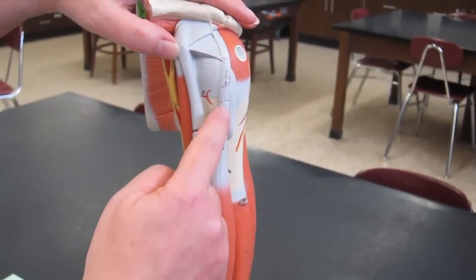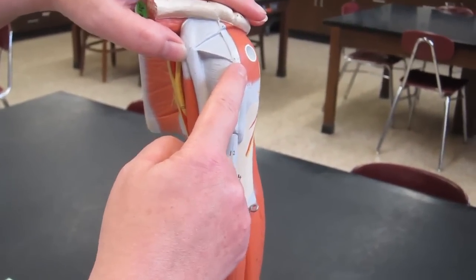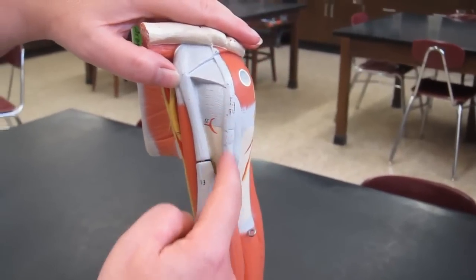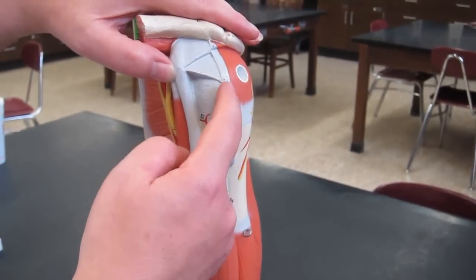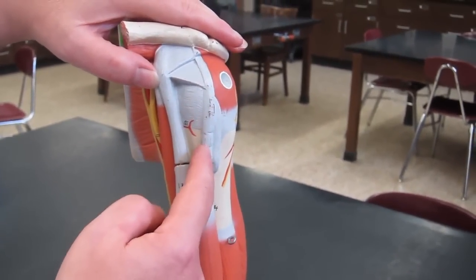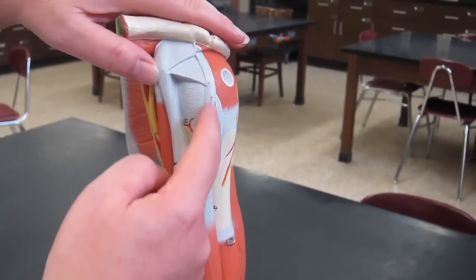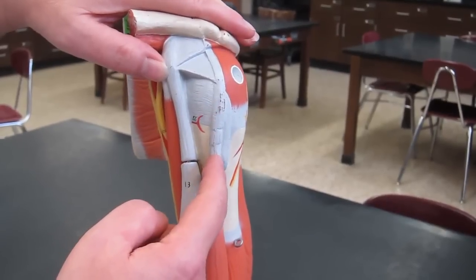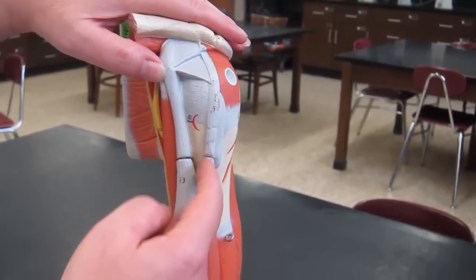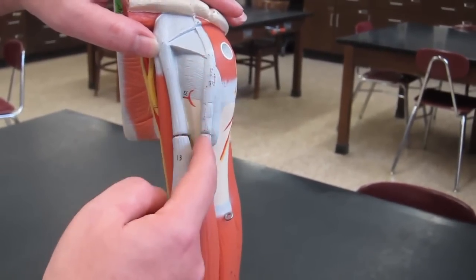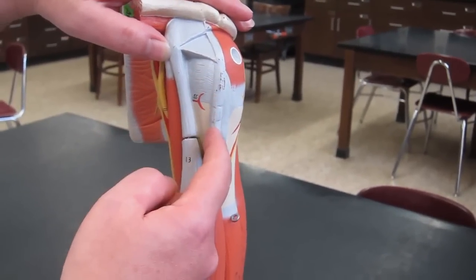The long head is the one whose tendon goes up through the intertubercular sulcus, and you may remember from lab that the other name for the intertubercular sulcus is the bicipital groove, and that's why, because the long head of the biceps brachii runs right through that indentation.